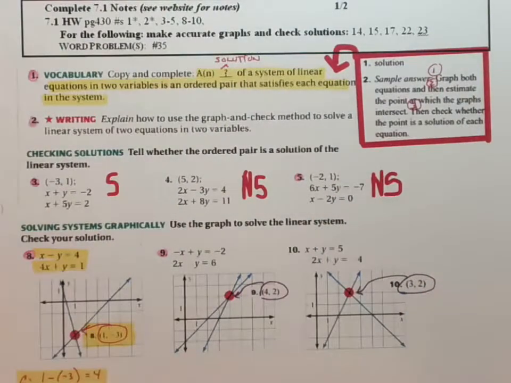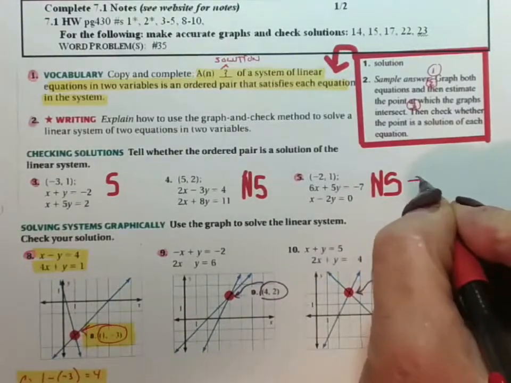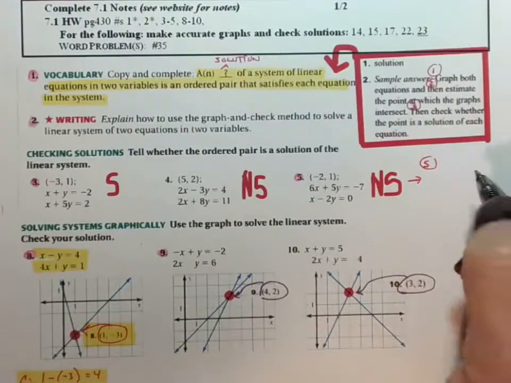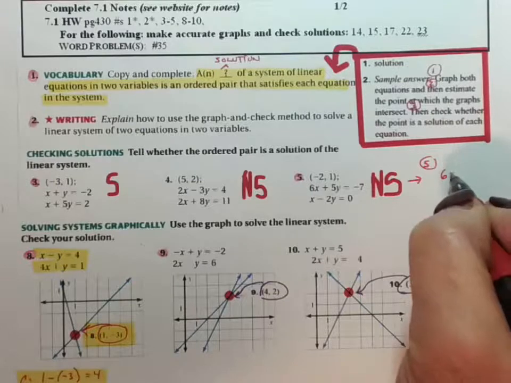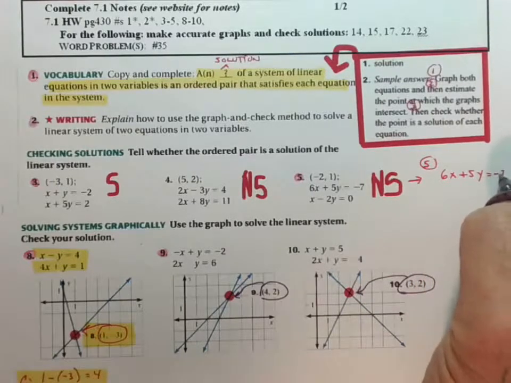And this is how you should be showing the work for these problems. So for number 5, you have 6x plus 5y equals negative 7.